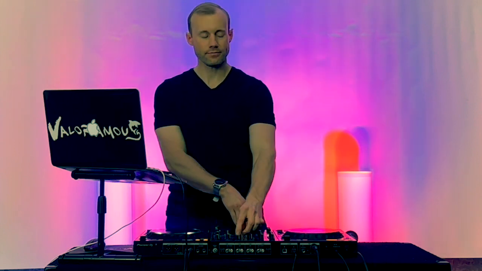Now we're going to swap the bass lines. Lower the volume. There's your transition. Now you also need to get the volume right. So the volume was a little bit off there, but you'll practice this.